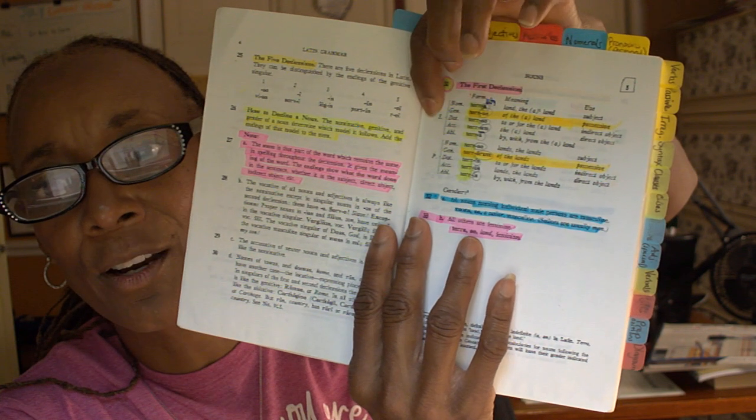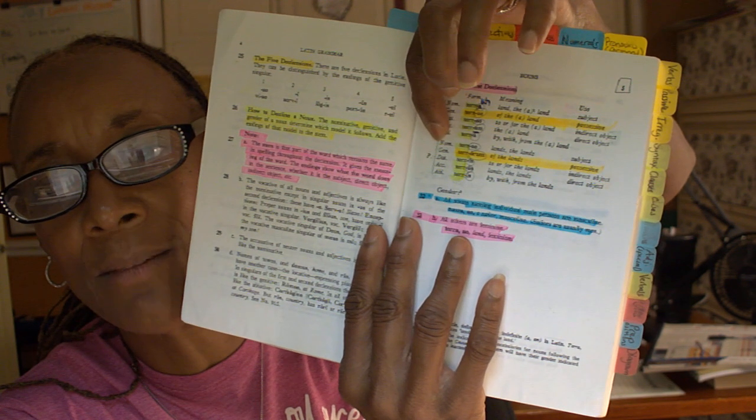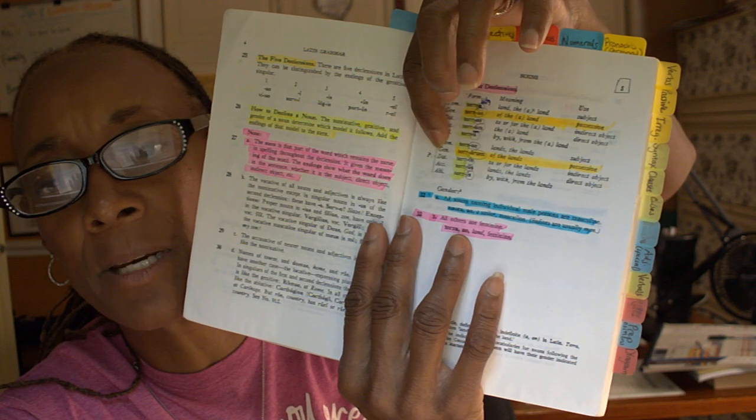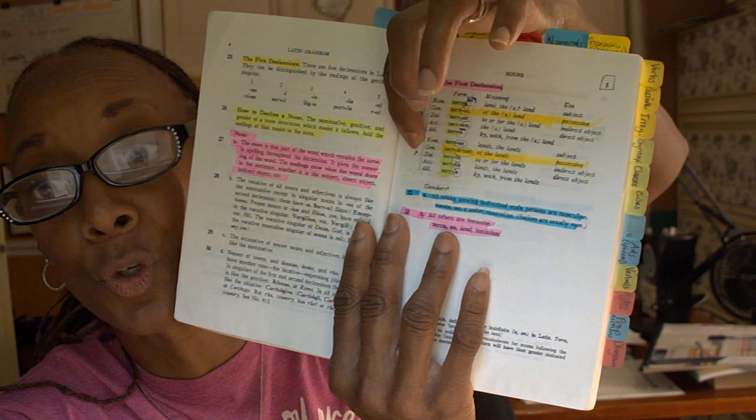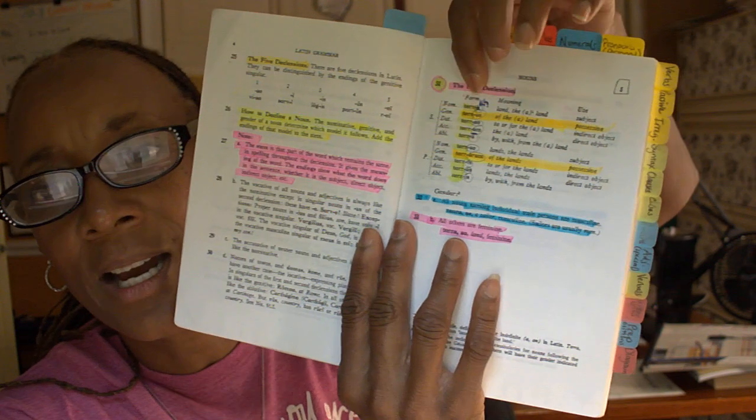This is the singular right there, and then you've got the same uses in the plural.